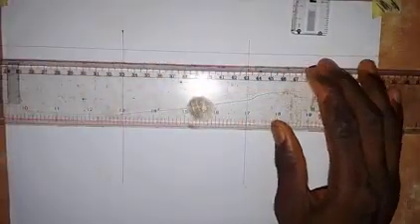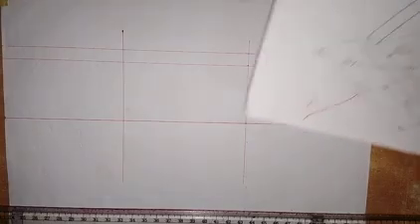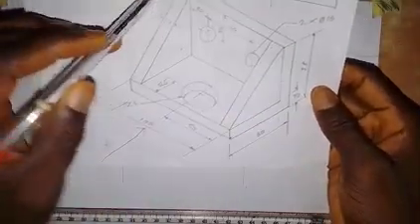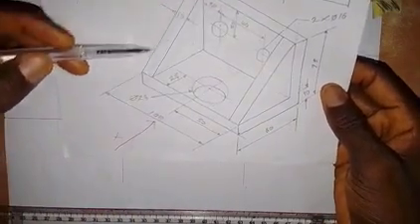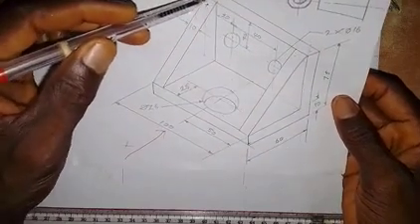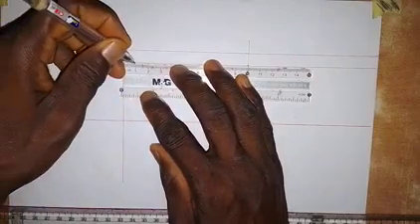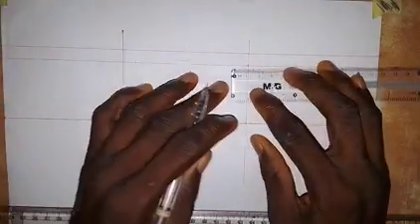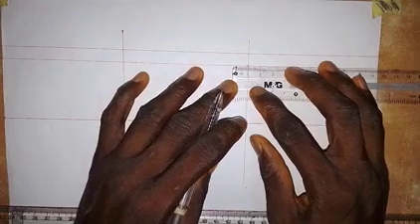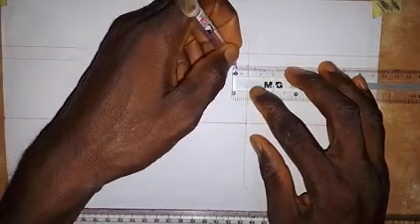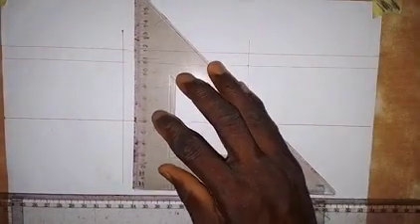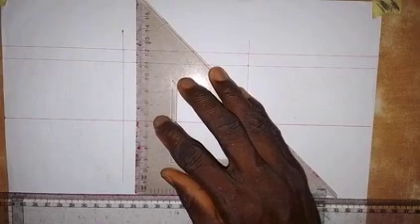So this is it. The next thing we are going to do: we have drawn this rectangle, so we need to draw this rectangle. The thickness of this rectangle is 10, so just from here I will take 10 millimeters. We also have another one on this side, so I will take another 10 millimeters. Then here, let me make it a thick line at once.